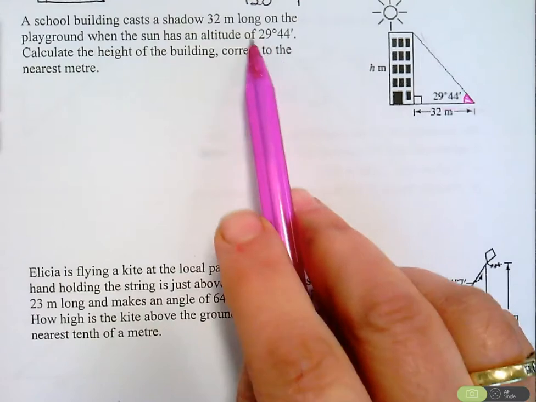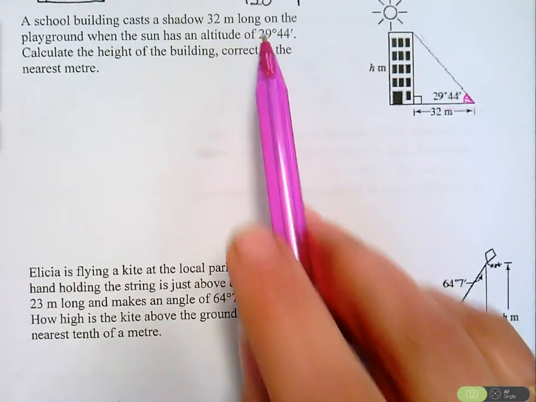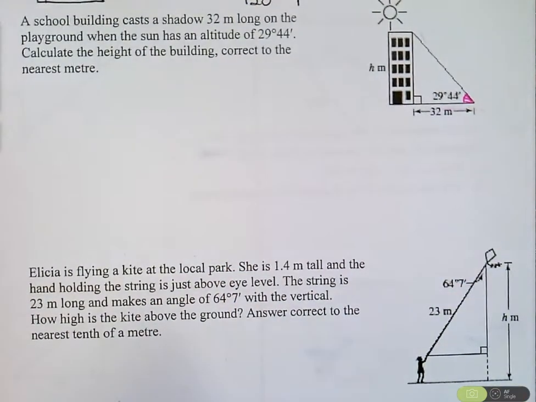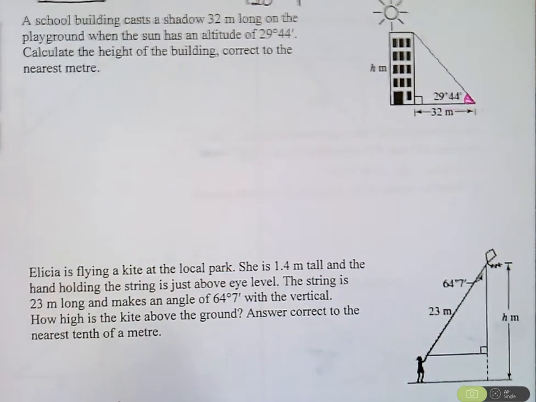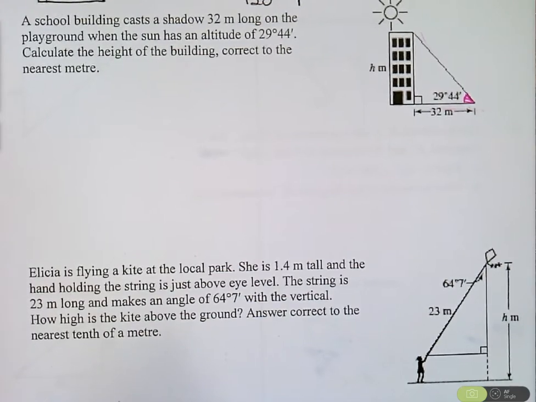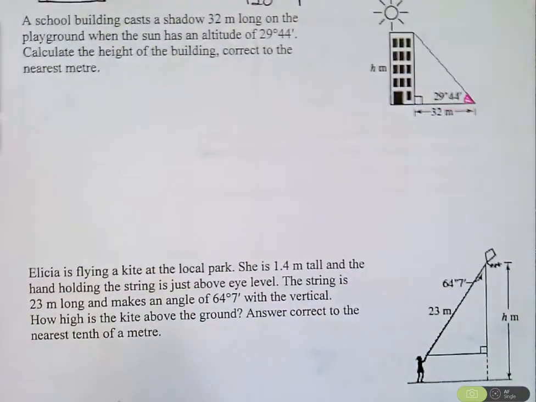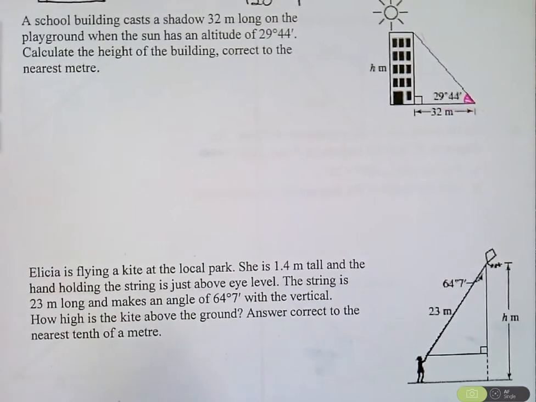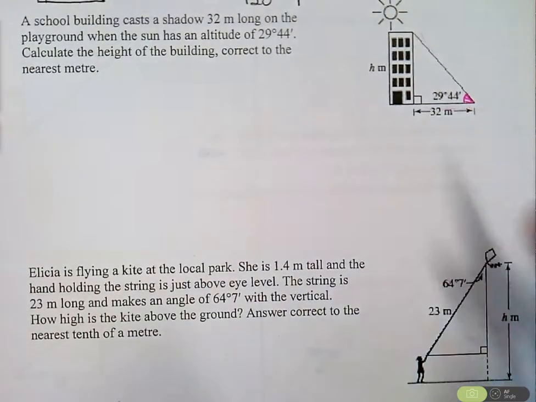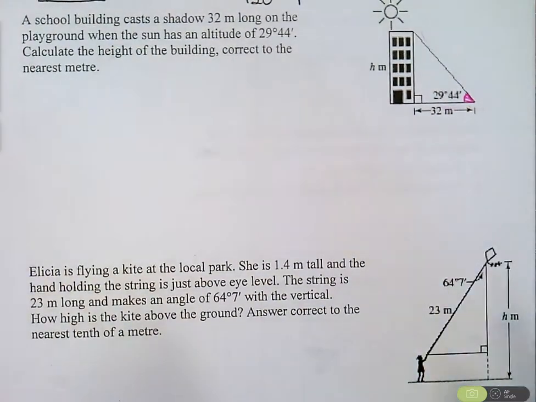The sun has an altitude of 29 degrees 44 minutes. When the sun rises, it's got a very low altitude. When the sun is directly above you, what do you think its altitude is? Directly above you, 90. From when it's risen to directly above you, it's then 90. All right? And then it goes back down the other side.